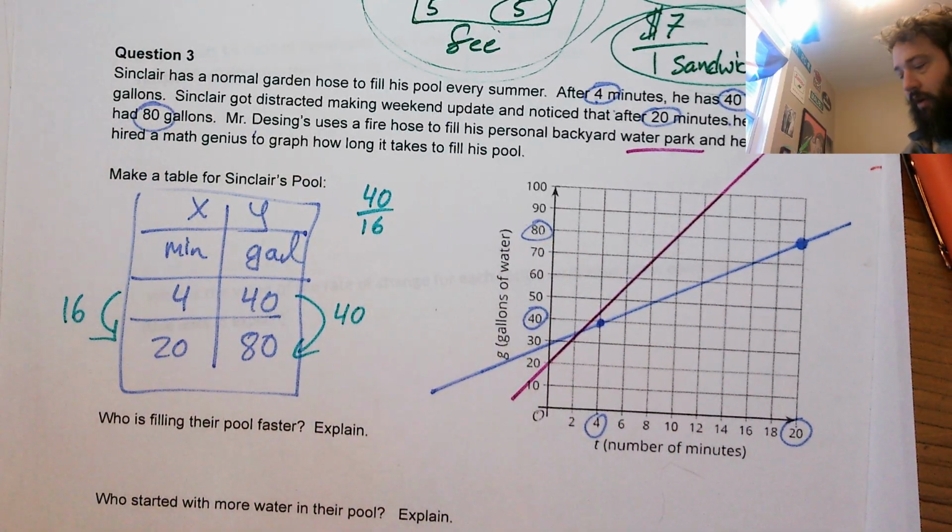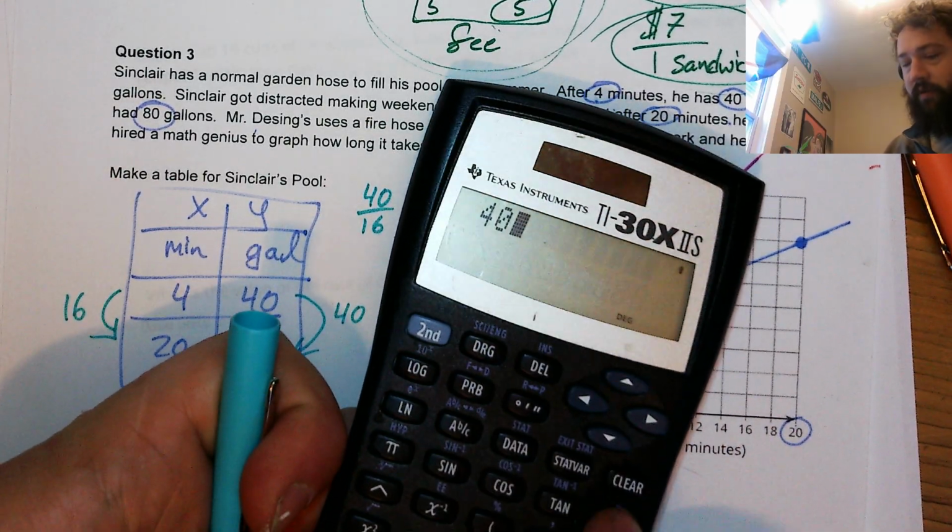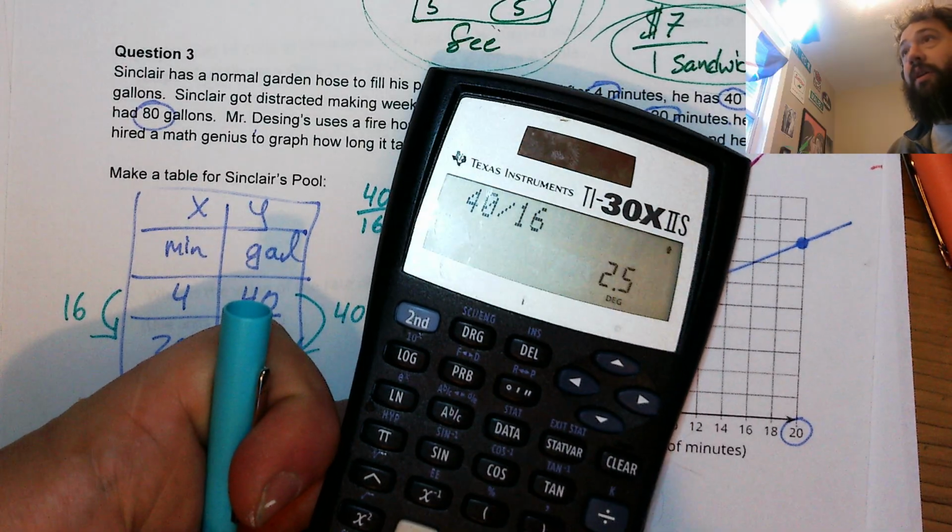Oh, I wonder if you can hear Ashley's music in the background. I have 40 divided by 16. She's off to see Wicked this afternoon.